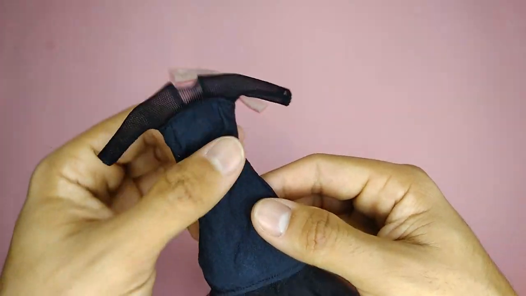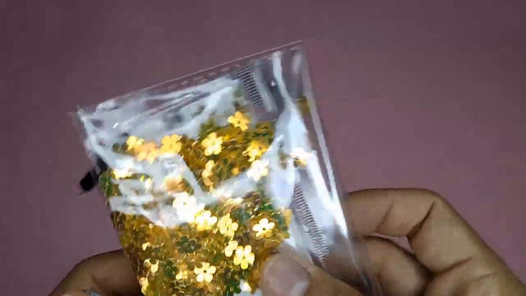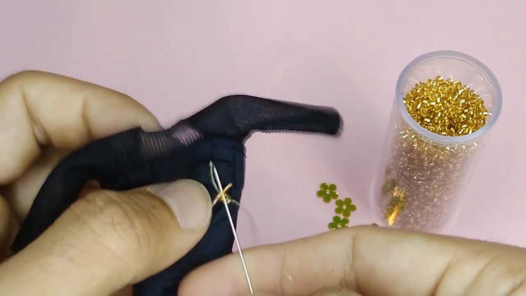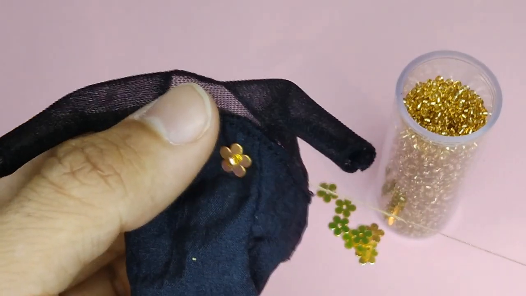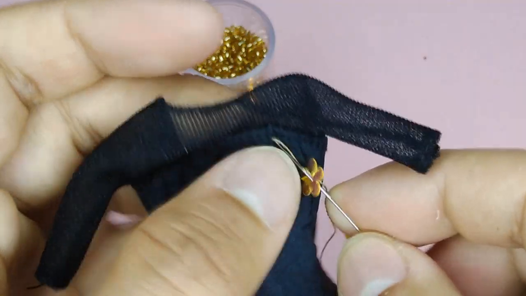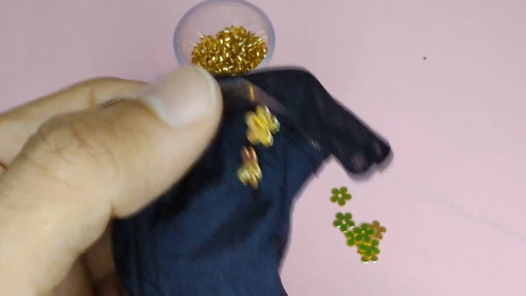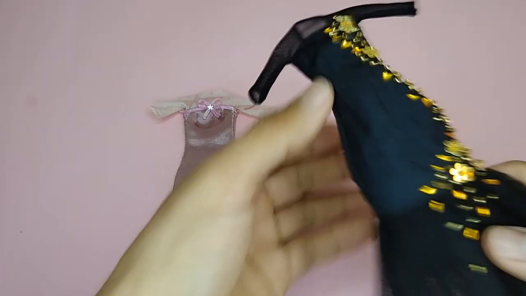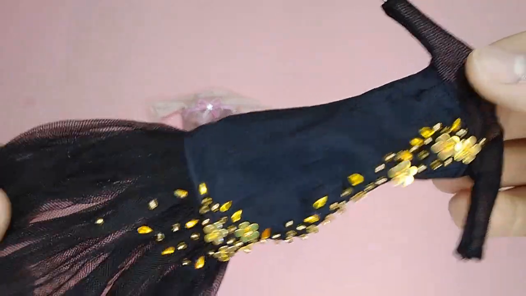The reason I make this completely black is because we are going to embroider with some beads and golden flowers. I just love to embroider. It relaxes me. And the result is wonderful. So shiny.